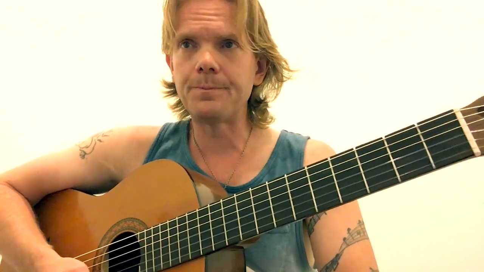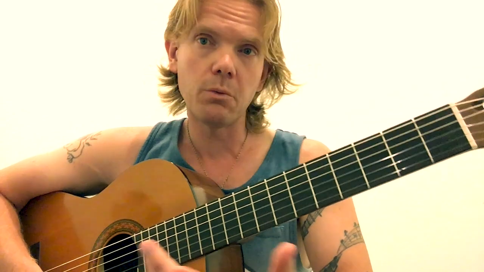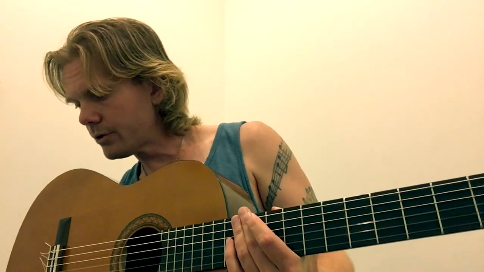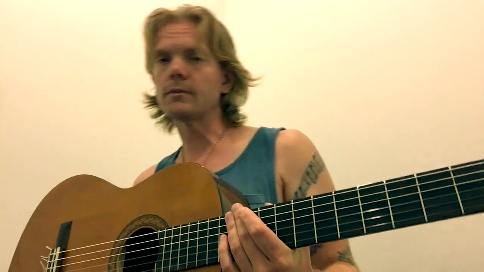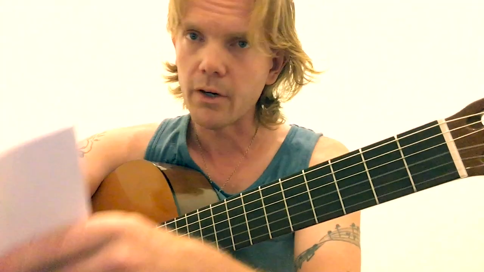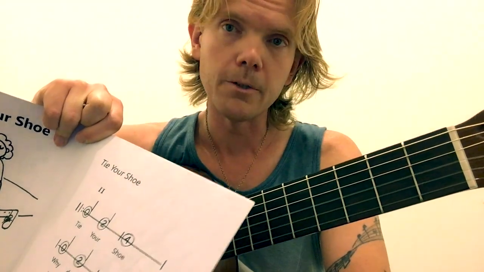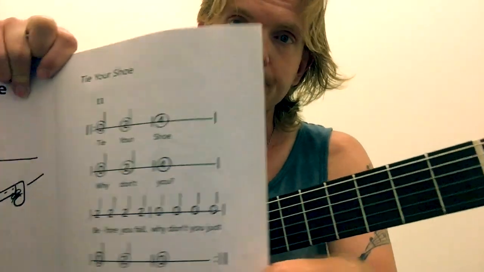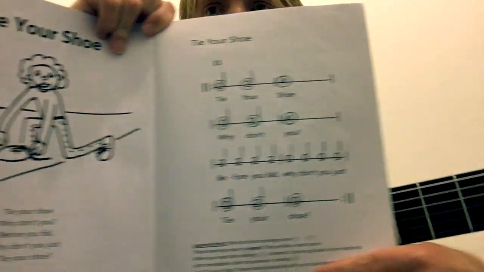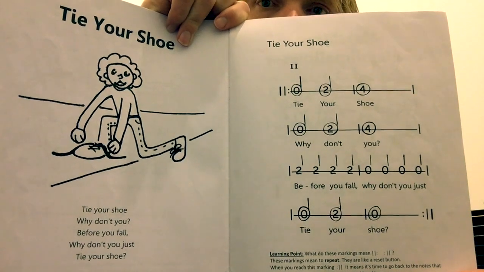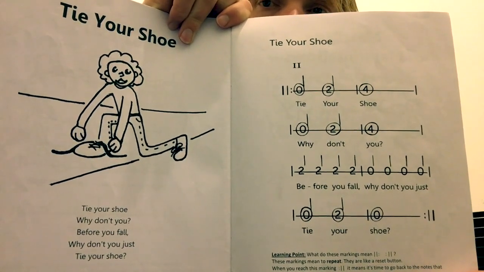All right. So after we do that, and that can go for a while depending how much they enjoy it, then I usually go to the first single string song, which is Tie Your Shoe. I know it's not the first in the book. I'm sorry, I kind of made a mistake with that. I maybe should have put it first, but it's the third one. It's just I find it's easiest to teach first. So Tie Your Shoe. So I'll play it for them, right?